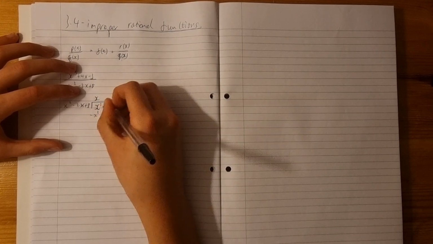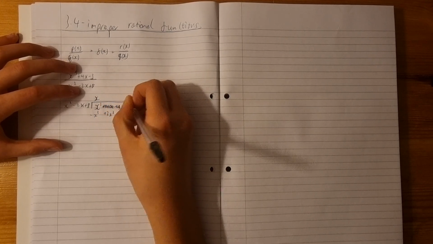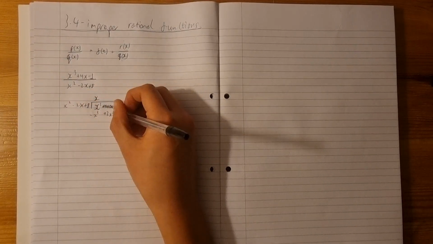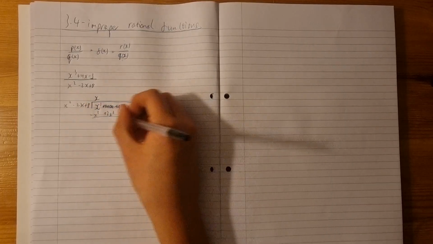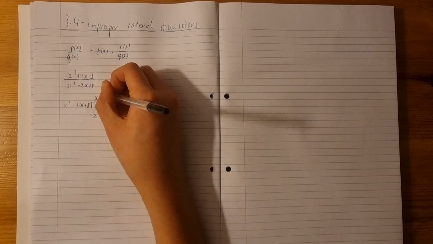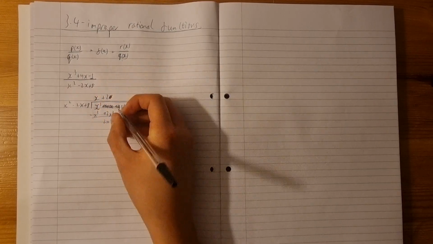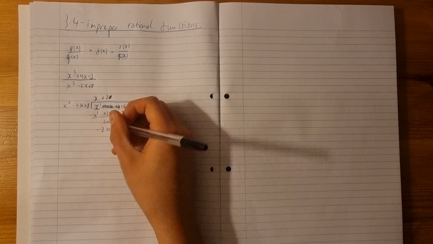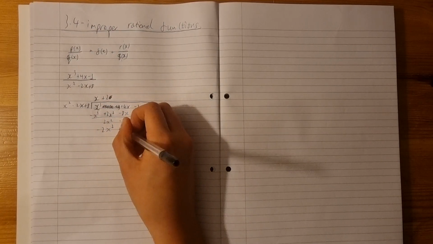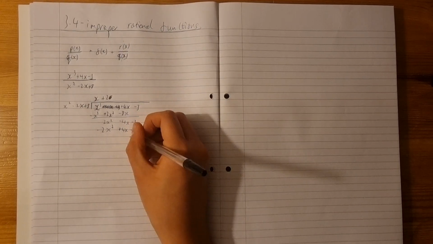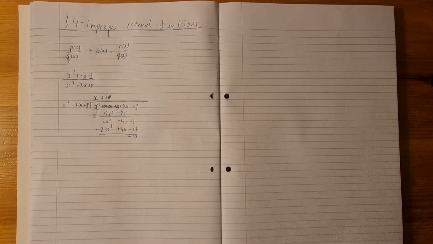I should have left a space here. Should be plus 4x, what did I say, minus 3. So plus 2x squared minus 8x, so 2x squared minus 4x minus 3 plus 2, plus 2, so minus 2x squared plus 4x minus 16, and so this is minus 19, right? And so our remainder here is negative 19.